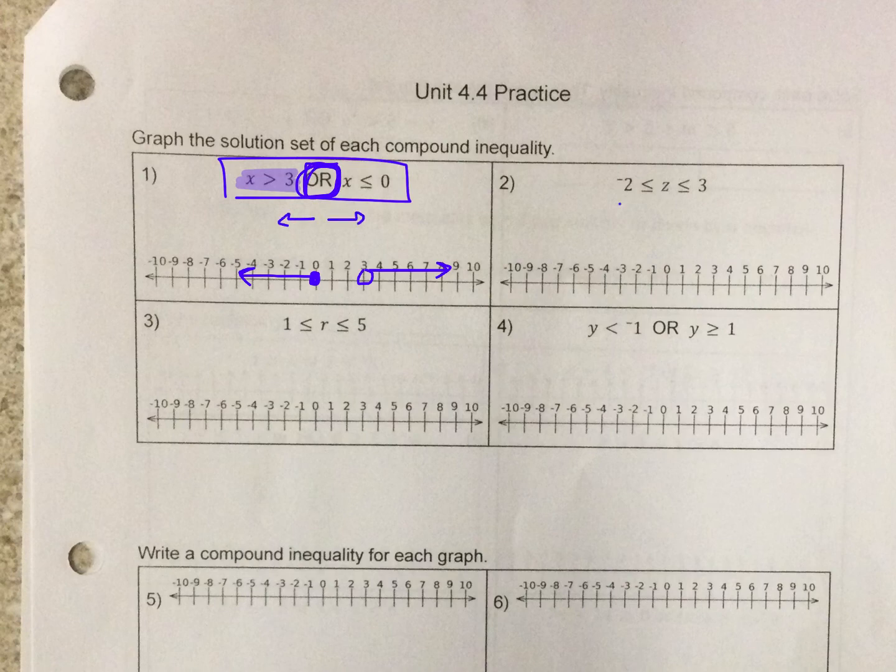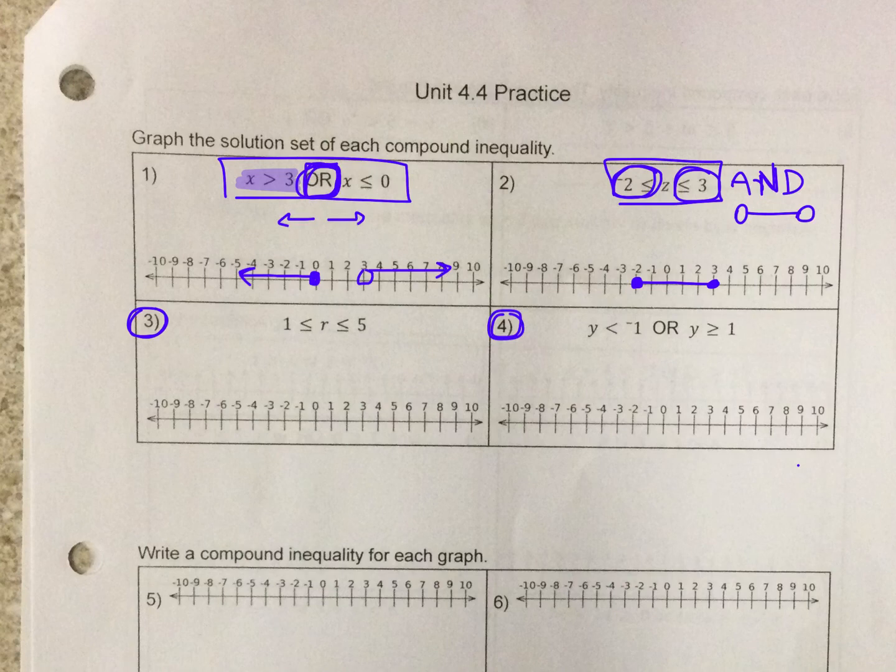Number 2, it's one big ugly problem, which means it's an and. And ands always go together. So I'm going to look at this -2 and put a closed circle because it's less than or equal to. Closed circle. Now I'm going to look at this 3. It's also a closed circle. And I just told you they run together. So I want you to do number 3 and number 4 on your own, just draw them on the graph. Remember, the ands go together and the ors go apart.